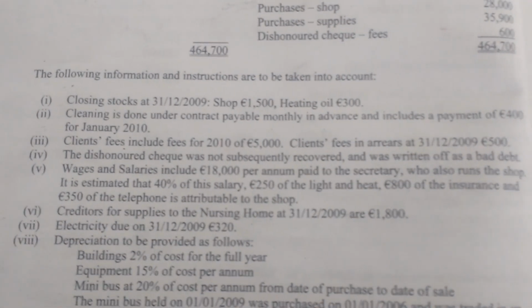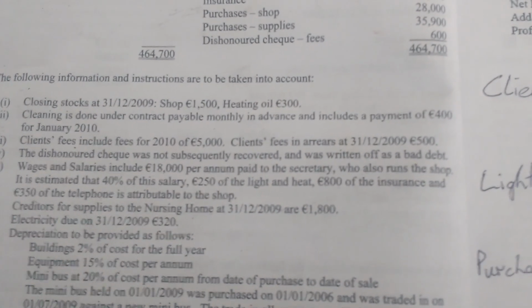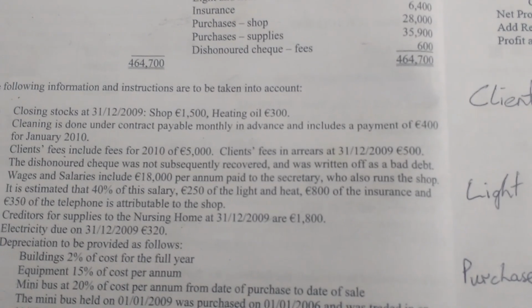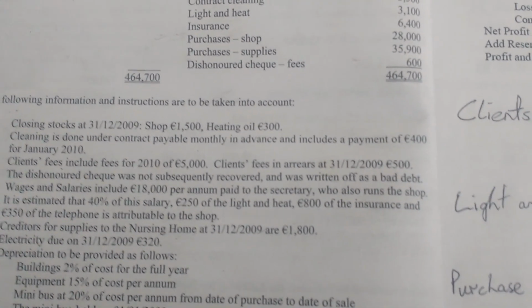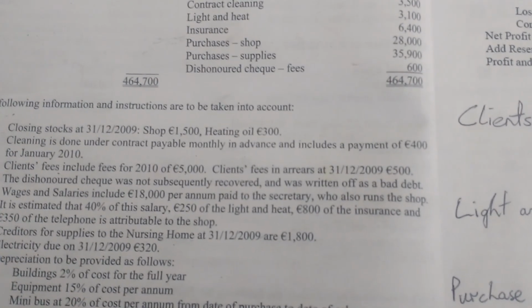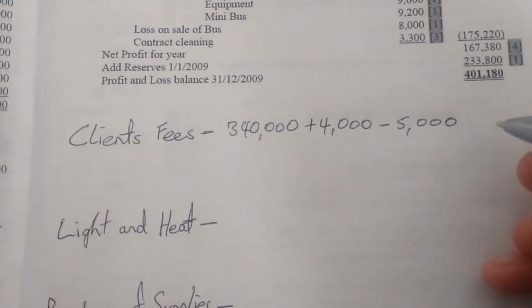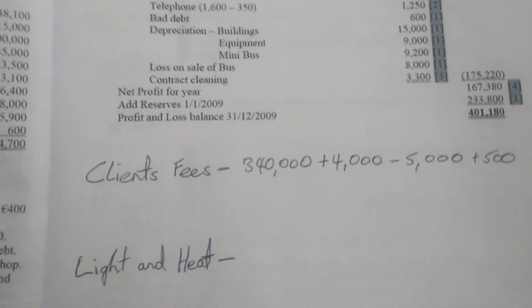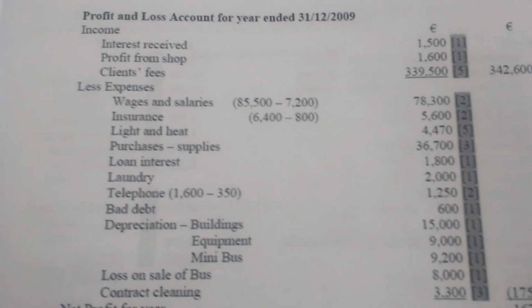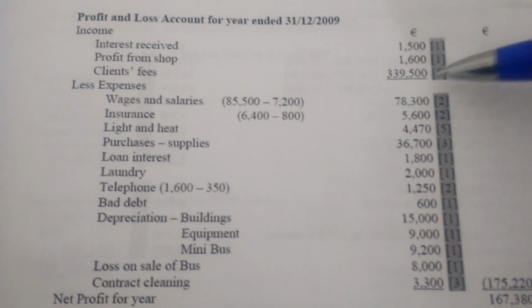Okay, and the last thing then is in part 3 also here. It says clients' fees in arrears at the 31st of the 12th 2009, 500. So that's clients' fees due, money owed to you at the end of 2009, 500. But it's for 2009, so we're going to add that on, plus 500, and that total then should give you what you have up here, the 339,500 up here.